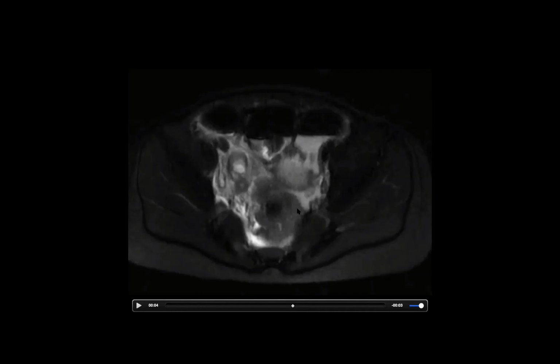Chemical shift. Yeah, absolutely. So there's really just a shift in the fat relative to the water in these images, right? And so it's just manifesting here, and you see it pretty clearly.